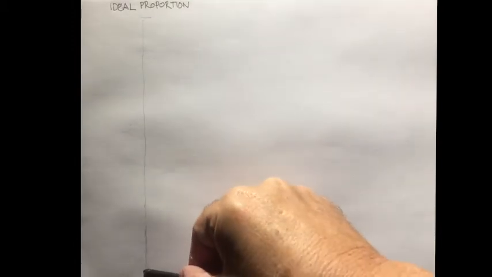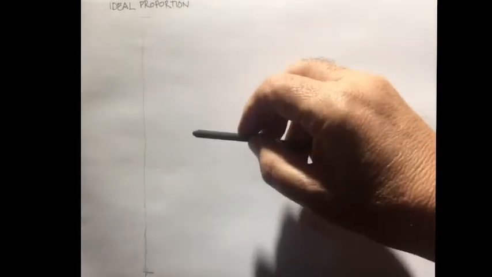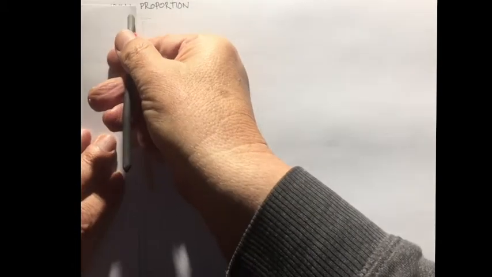So if we place the foot there, see if it comes into my picture. Yeah, it seems to. Just about cutting off the top, but it doesn't matter. Then 7.5 heads, that would be. First thing we have to do is find the halfway point. This charcoal seems a little bit damp somehow. Okay, there's one mark and the other mark.